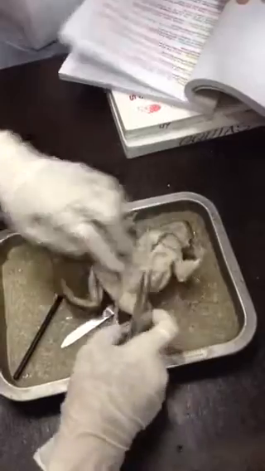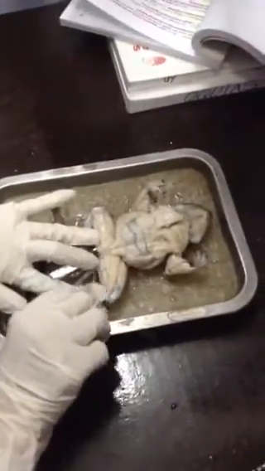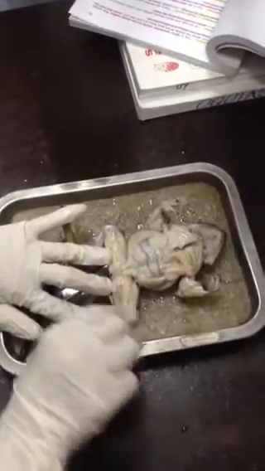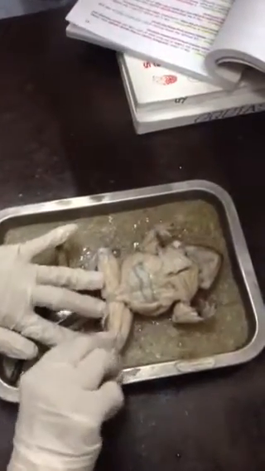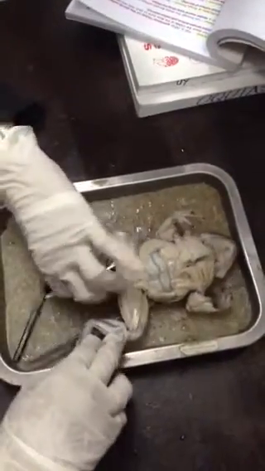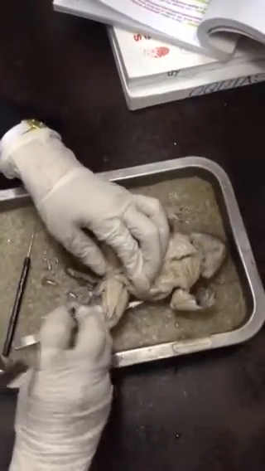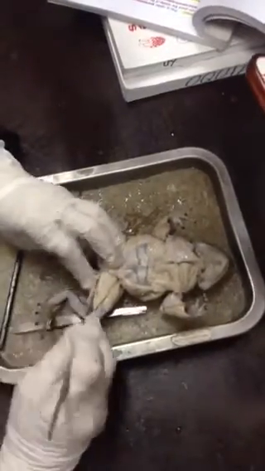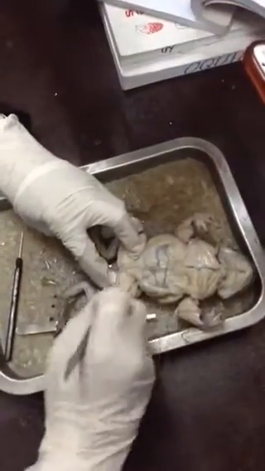Semitendinosus is located between the gracilis major and the adductor magnus. You cannot see it because it is in between, so you dissect between the two muscles to expose the semitendinosus. This is the gracilis, and this is the magnus. Did you see that?